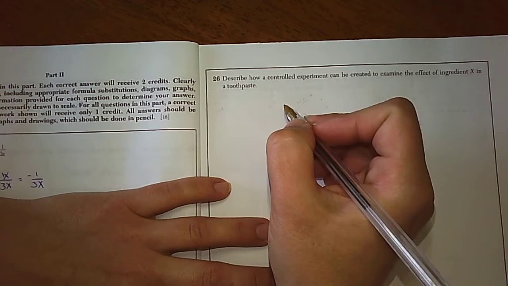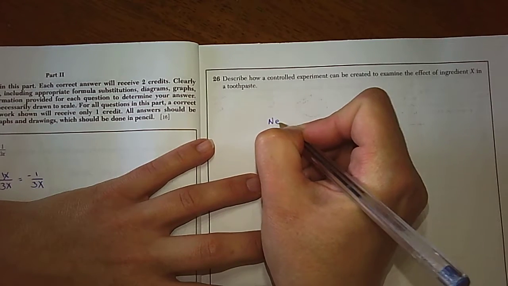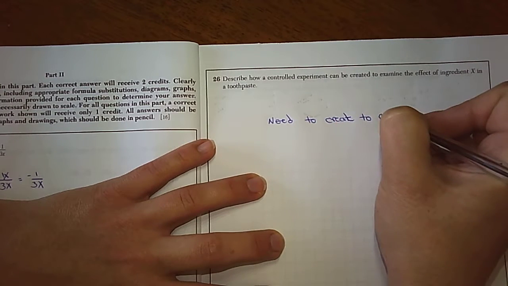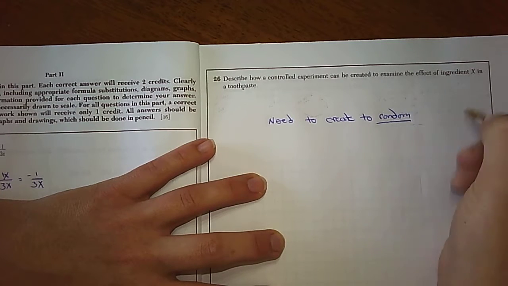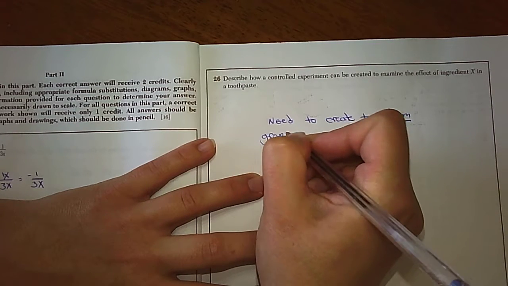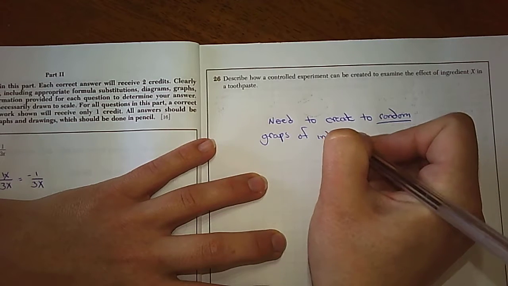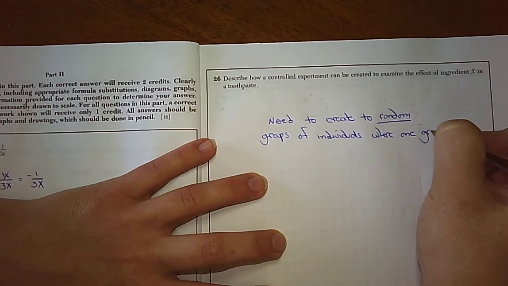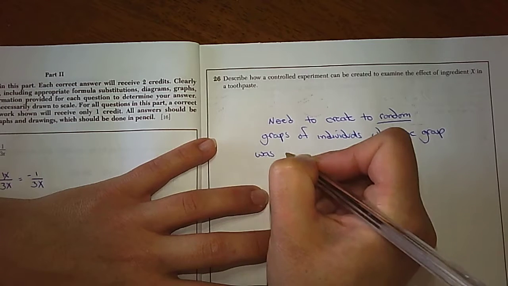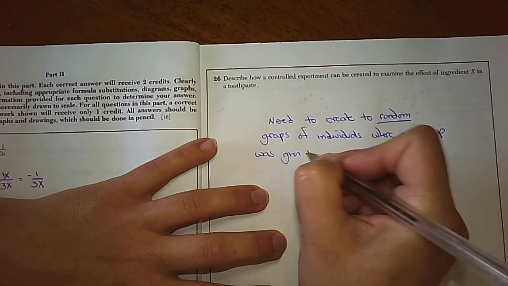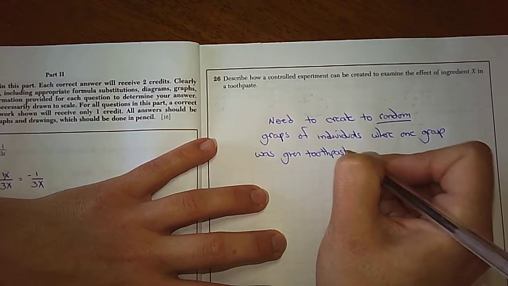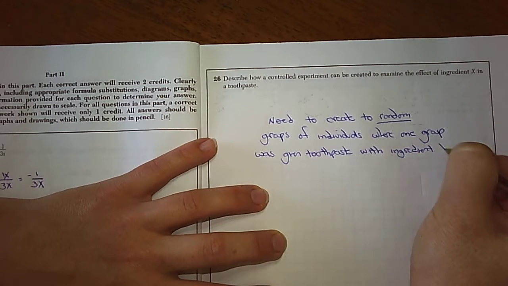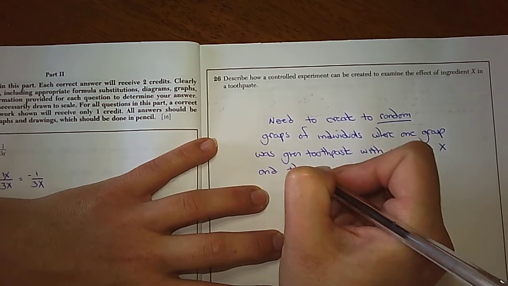Well, what you should have said, you need to create two random groups of individuals, where one group was given toothpaste with ingredient X and the other was not.